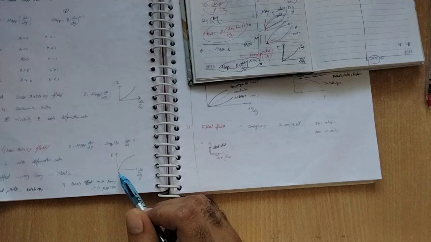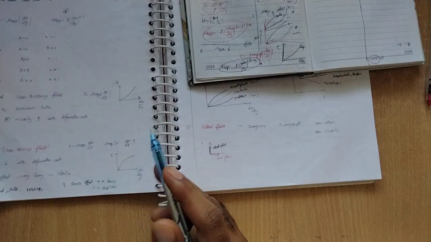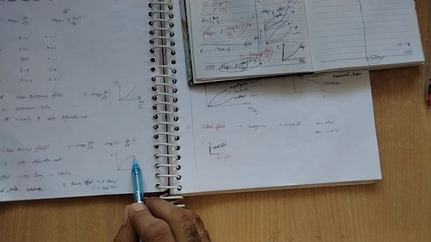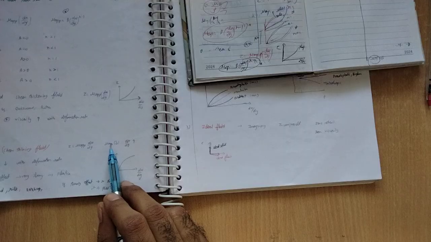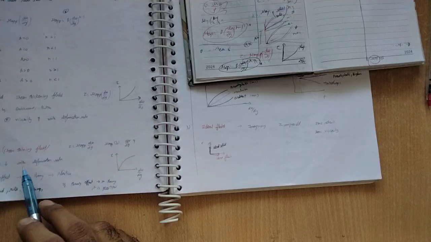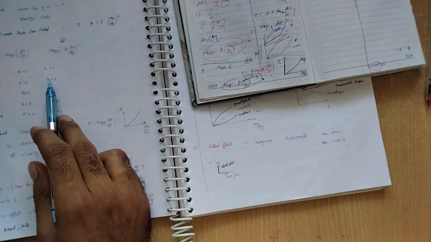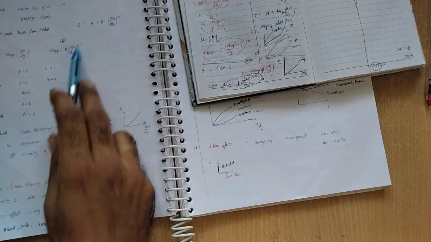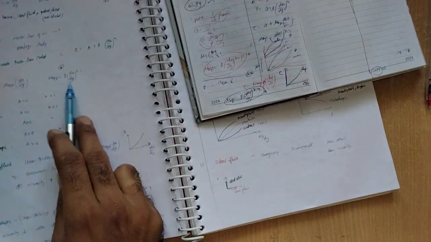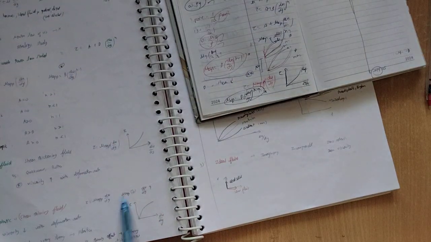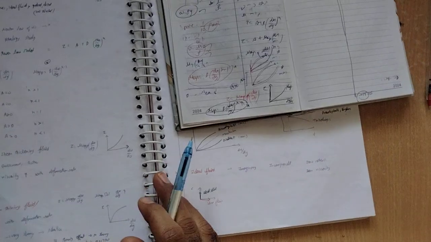You can see later it starts to decrease. Whenever you increase the velocity, you can see the mu apparent starts to decrease. Mu apparent means the entire thing will decrease, because you can see n is less than 1, which means this entire thing will become negative. So that's why it started to decrease. Simple logic, just use common sense.